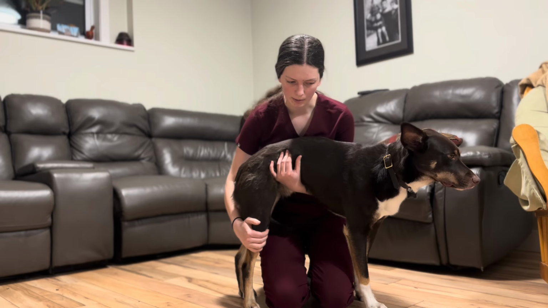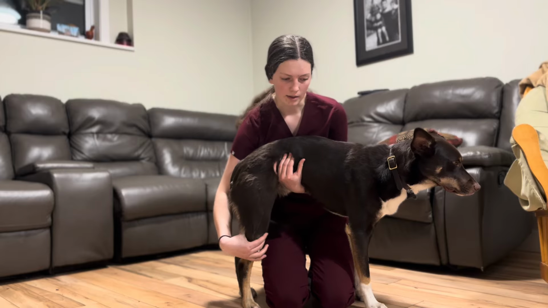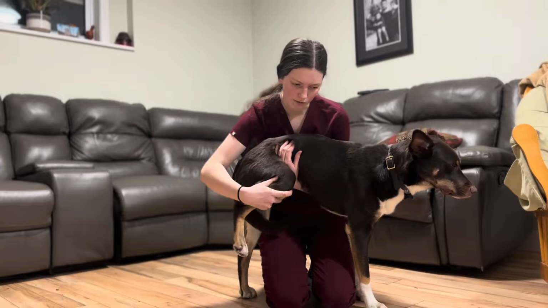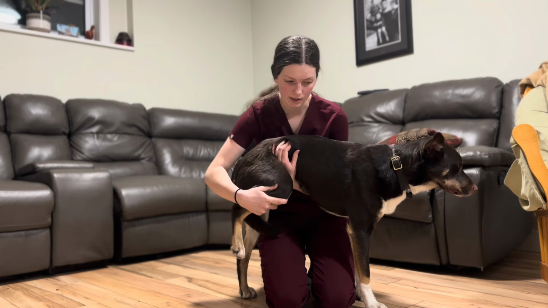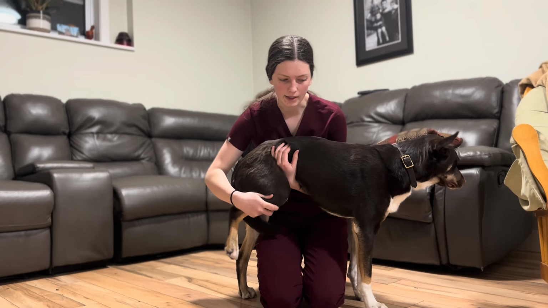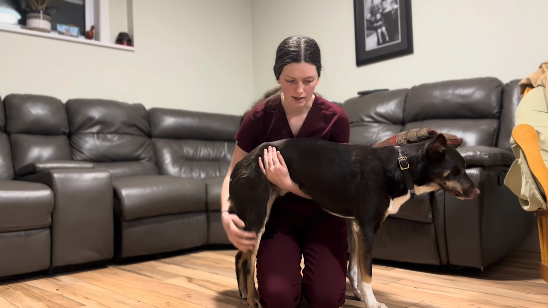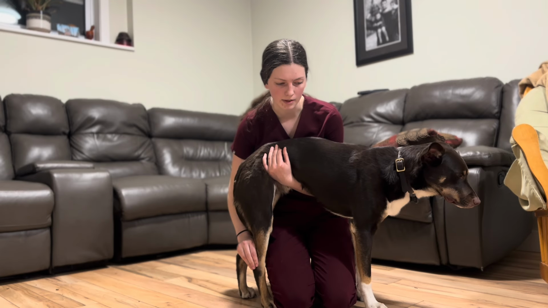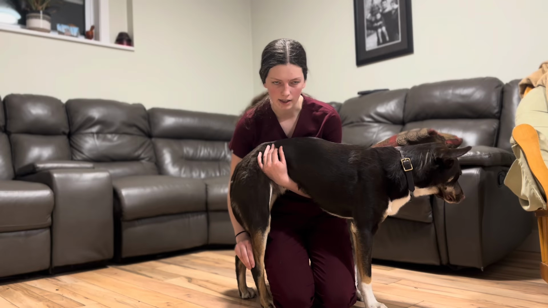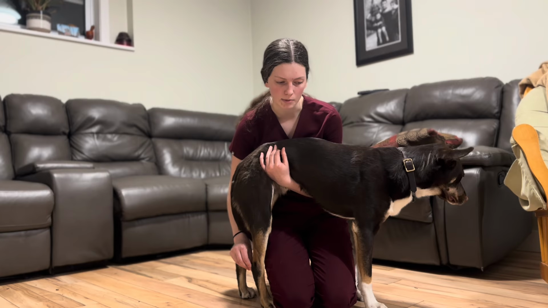Moving distally from the patella, you have the tibia and the fibula, and then the tibial tuberosity is the point you can feel of the tibia just below the patella, and then the tibial crest extends distally from the tibial tuberosity. So moving distal from the tibia and fibula is the tarsus, and then the calcaneus is the point here, which makes up the hock.